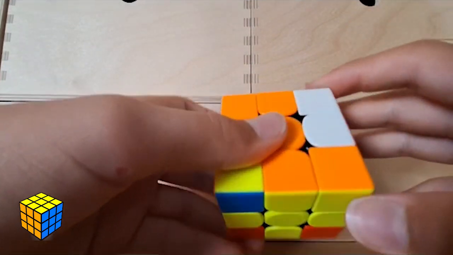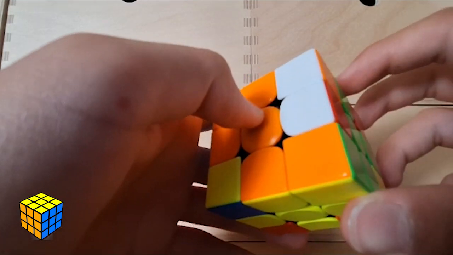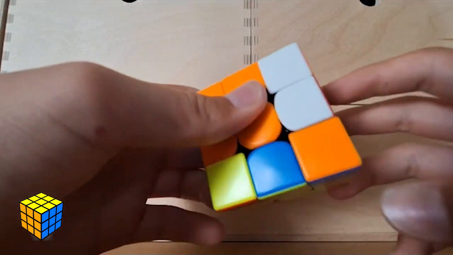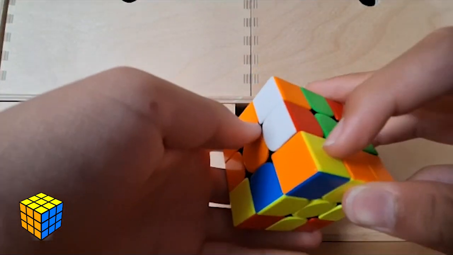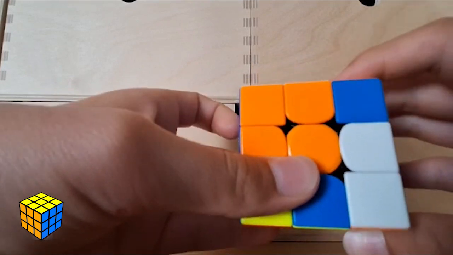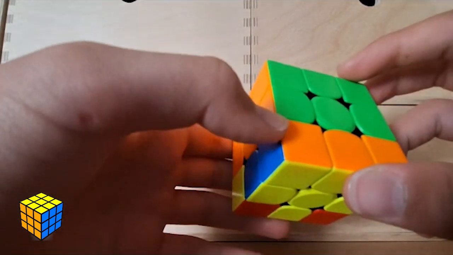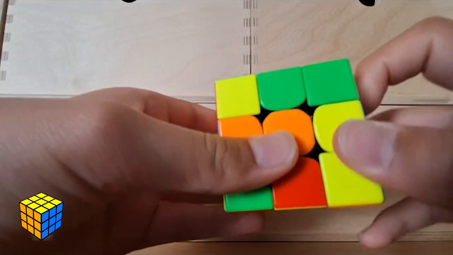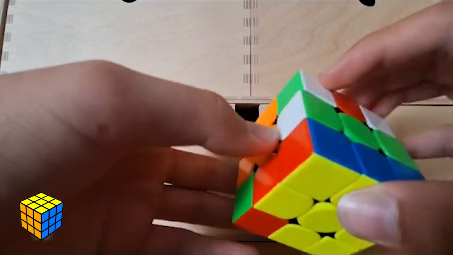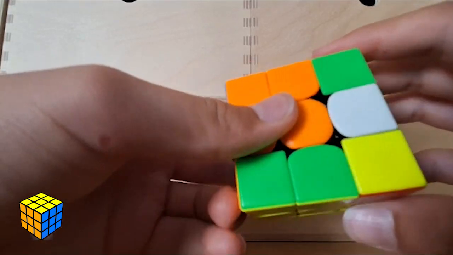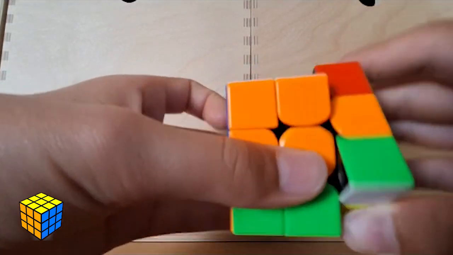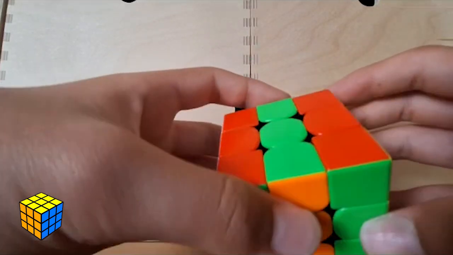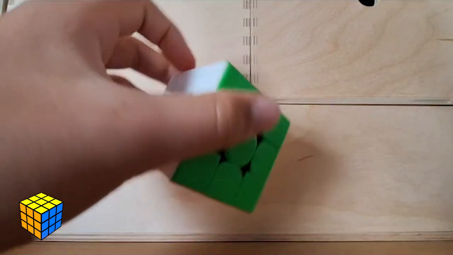As you can see, it's already solved. So now I would turn this to the right, not like this, to the right, and solve this one because it's unsolved. So now as you can see, it's solved. So now I would turn it to the right and I would solve this one. It's already solved, so I would turn it to the right and solve this one. And now, as you can see, your cube is already solved.